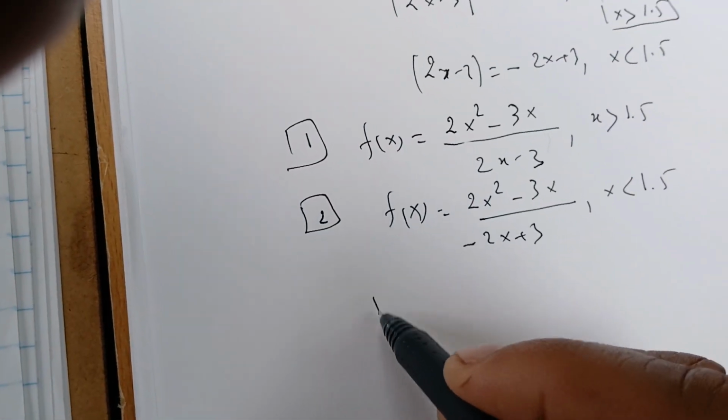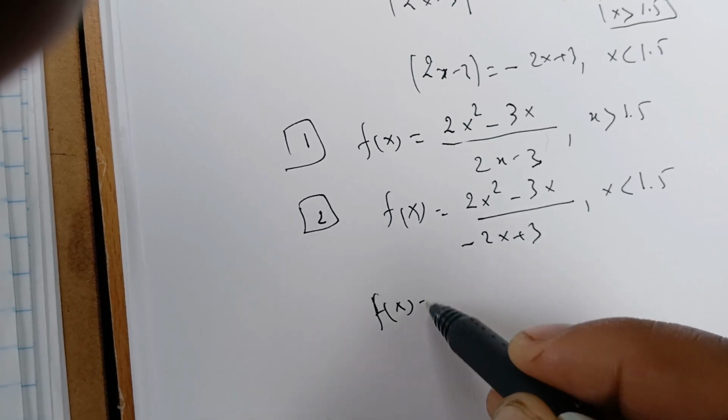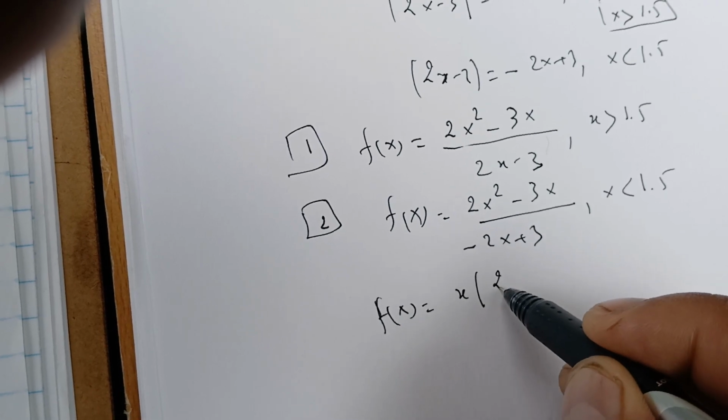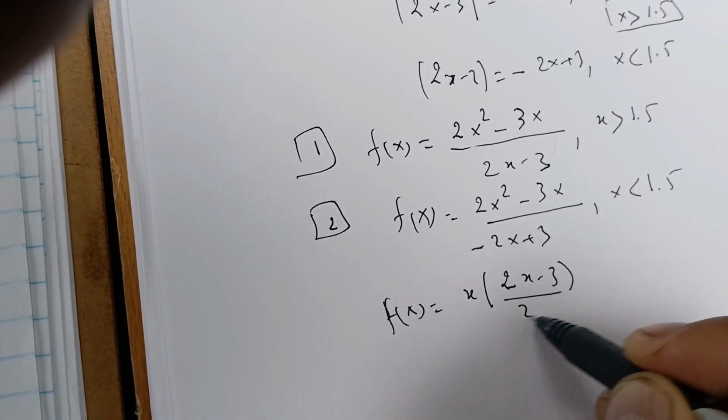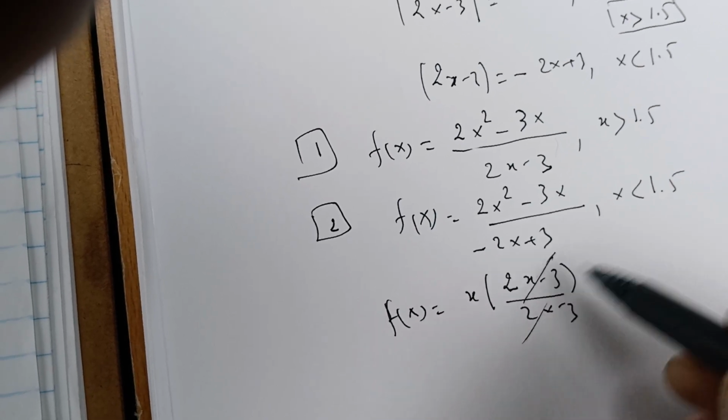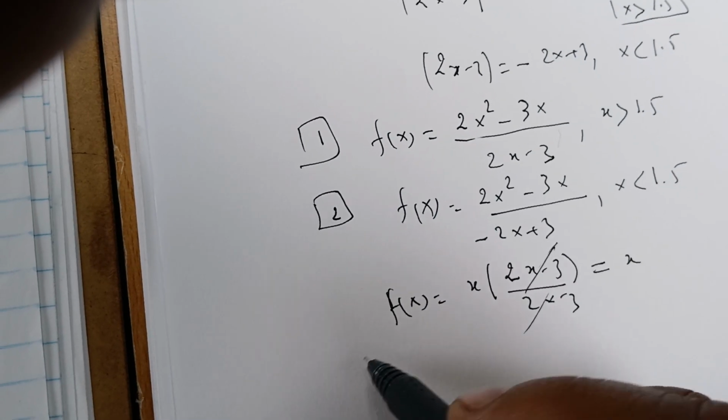So in the first case, f of x can be written as, if we factor by x, x times 2x minus 3 over 2x minus 3. Since this one is never 0, we get just x.